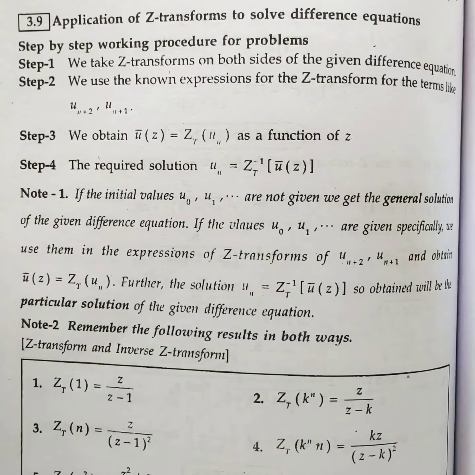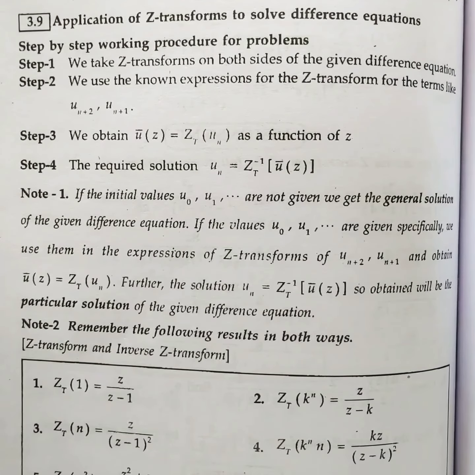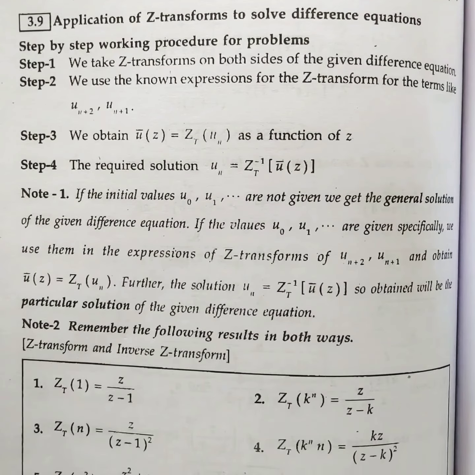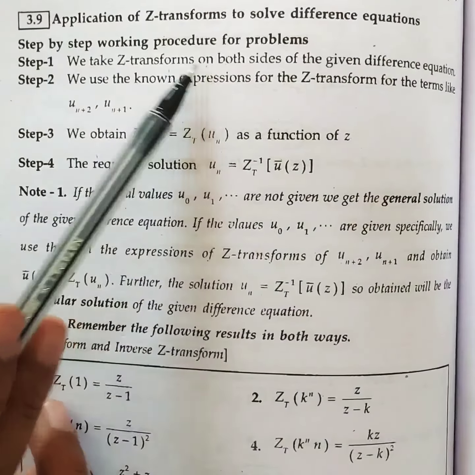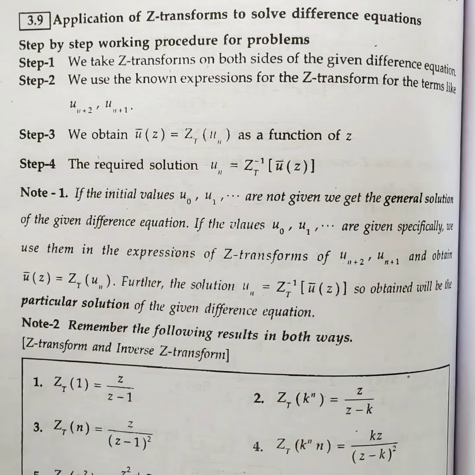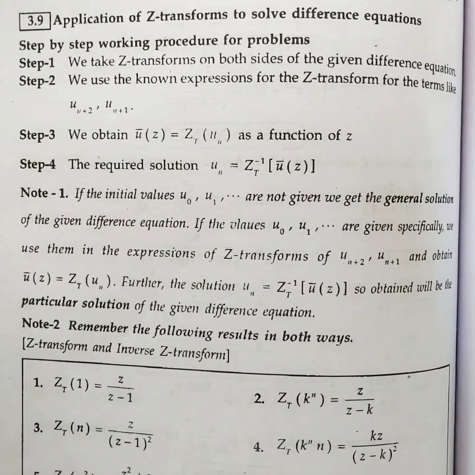Hi. Let's see the application of Z transform. That is, we are going to solve difference equations, and these are the steps. Step 1, we have to take Z transform on both sides of the given difference equation. Step 2, we have to use the known formula for the Z transform.